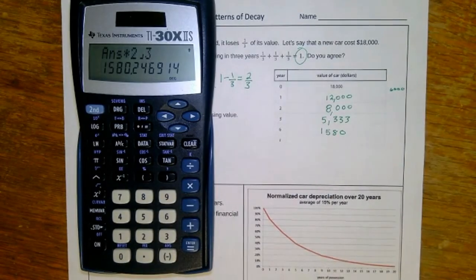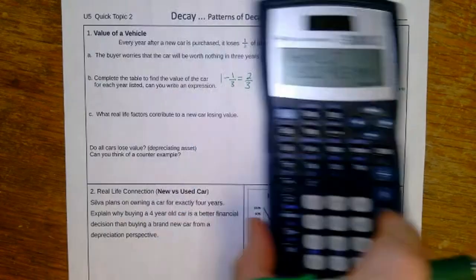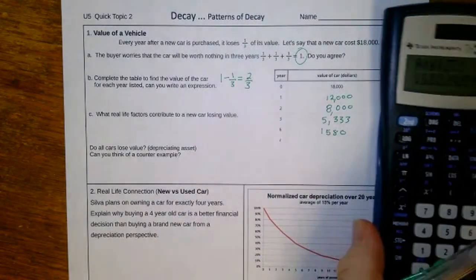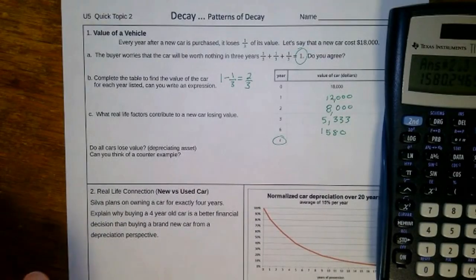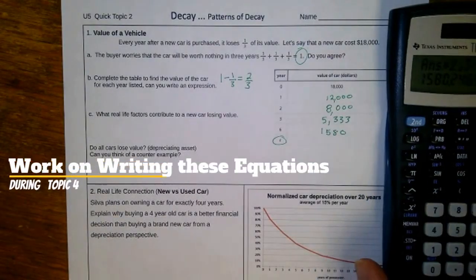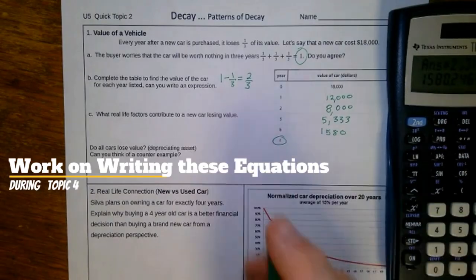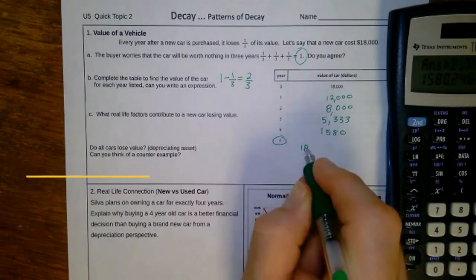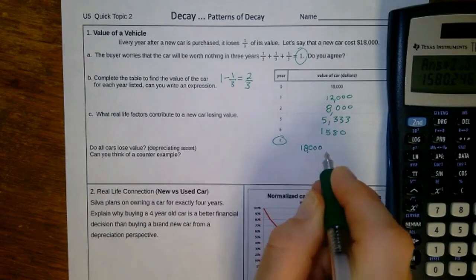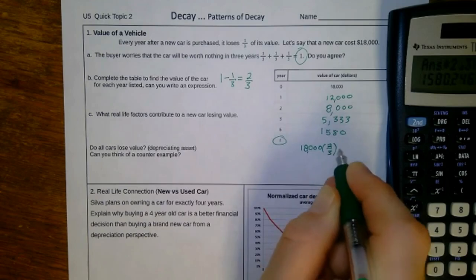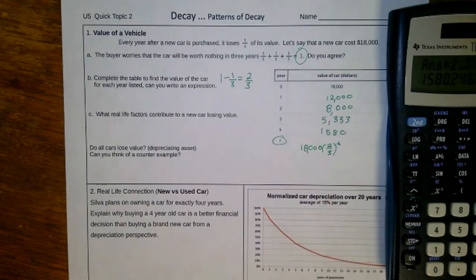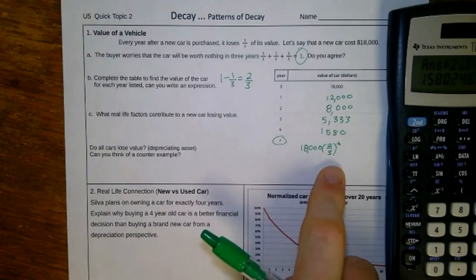So I think the car is worth 1,580. But the truth is we don't always want to rely on how many times I clicked the button on the calculator. That is why they want us to be able to write an equation. This isn't easy, this is the advanced part, but the idea behind it is this. We know the initial value of that car was $18,000. We know that it's going to hold two-thirds of its value, and I can put it to the power of t. That was why we practiced typing in answers in our previous assignment.